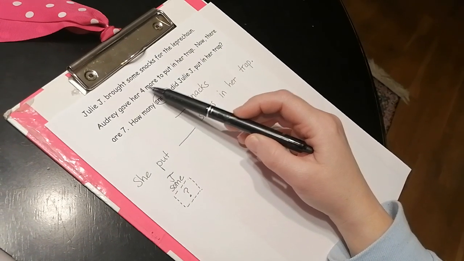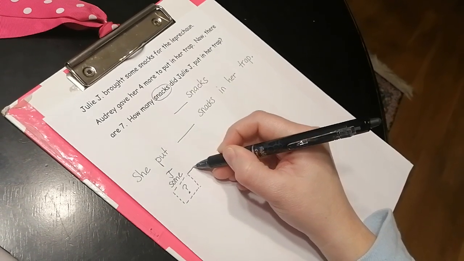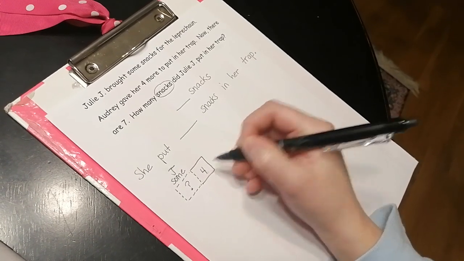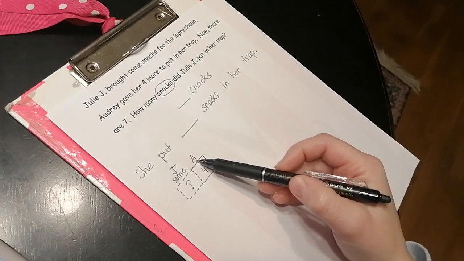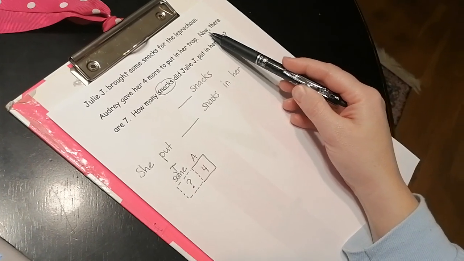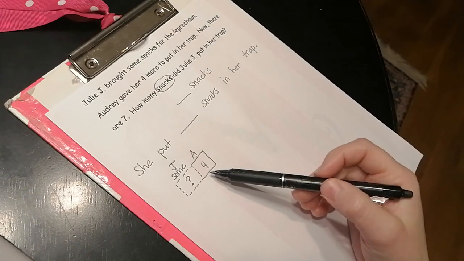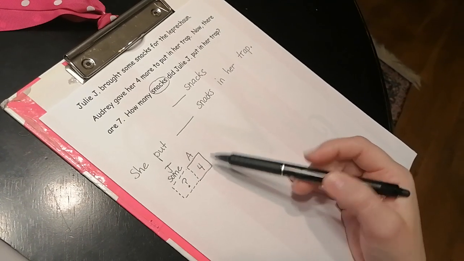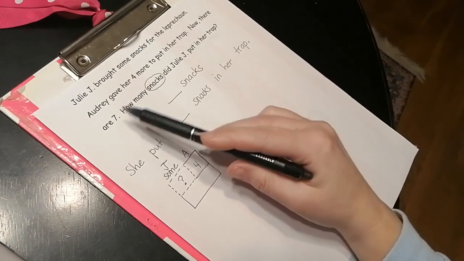And then we keep going with our story. Audrey gave her 4 more. So, she gave her more. So I've got to continue my unit bar. She gave her 4 more. So I'm going to put a 4 here, and then I'm going to put an A because that represents the snacks that Audrey gave Julie, okay? And then we can keep going. Now there are 7. So all the snacks that Julie had to begin with, the snacks that Audrey gave her, all of these now, it says now there are 7.